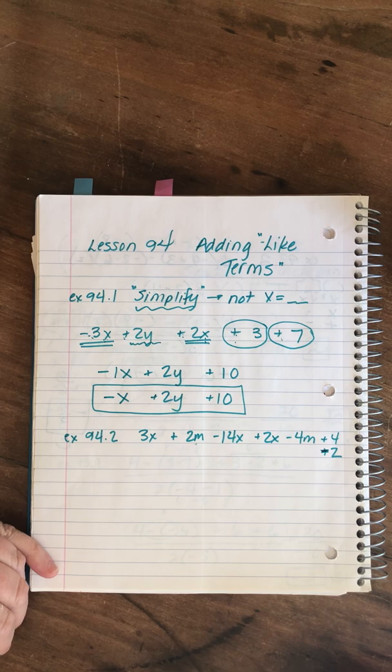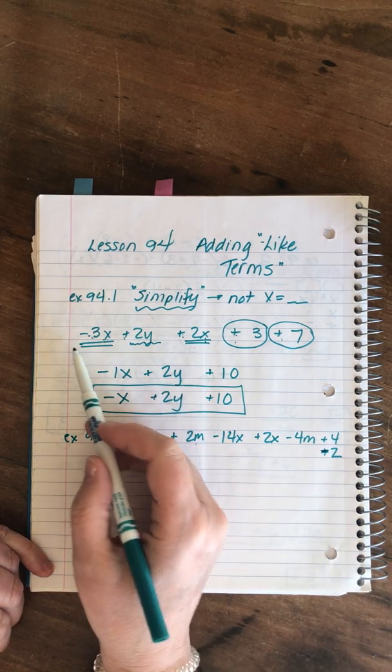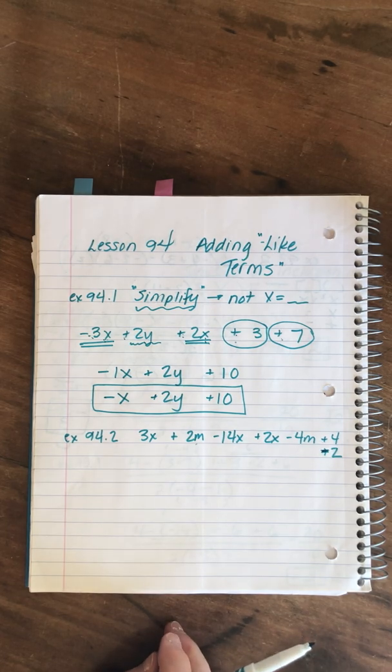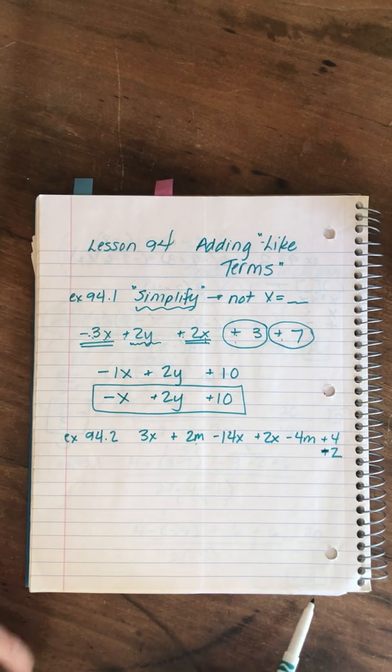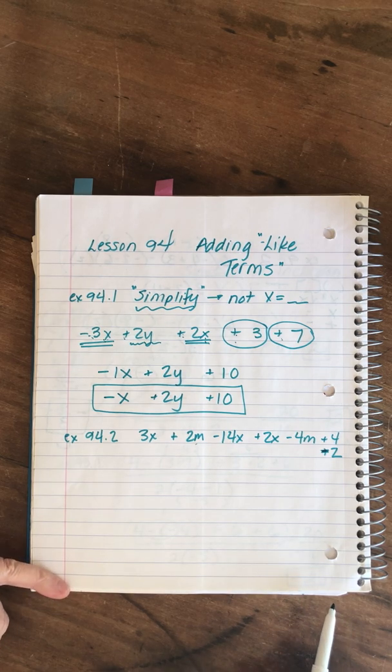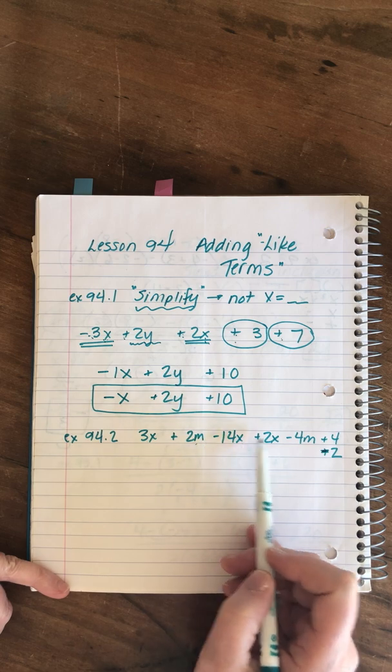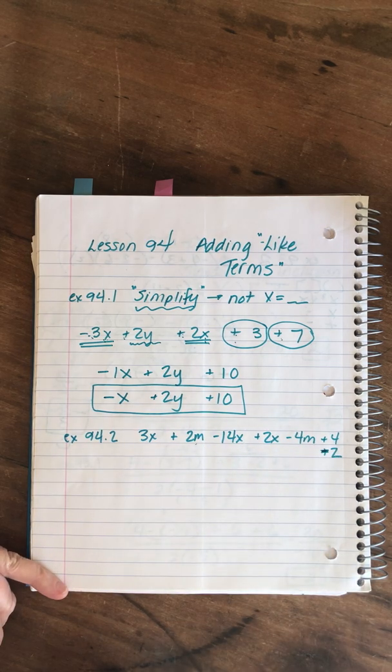Okay, so we're going to simplify this. It helps. Notice here how I double underscored and I squiggled and I circled. Do something different to each type of term so that you can see them all at once without confusing yourself. Okay, so what do I see here? I see x, m, x, x, m, plain number. Okay, I'm going to go alphabetical through the alphabet, and then I'll do the plain numbers last. That's how I always do it.